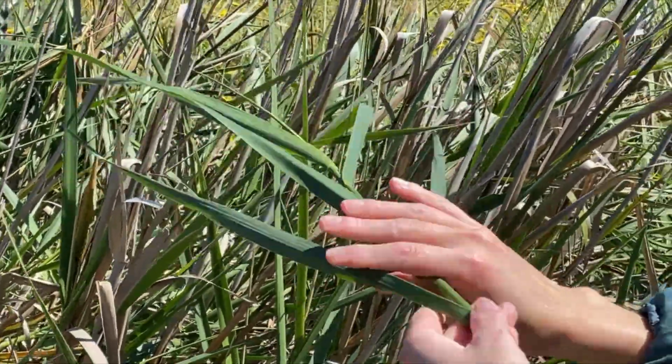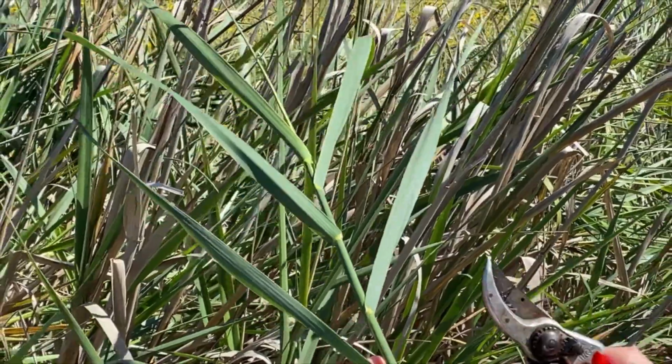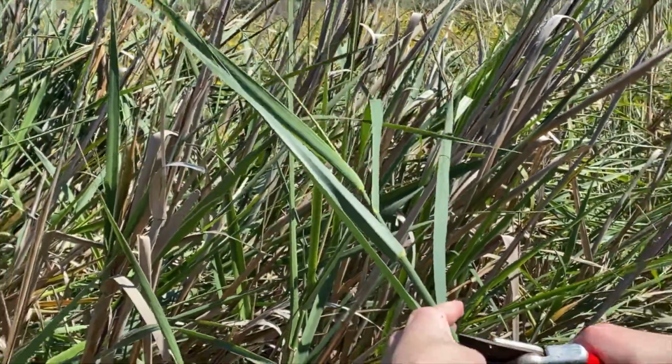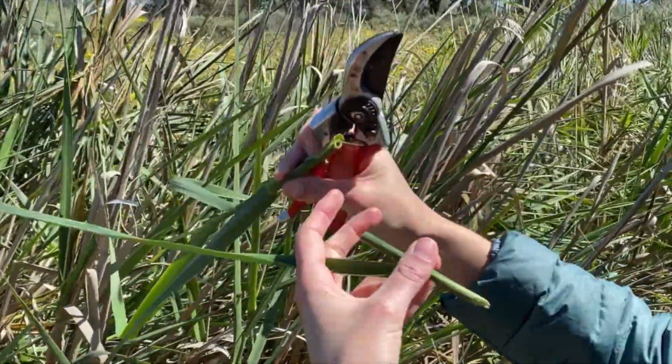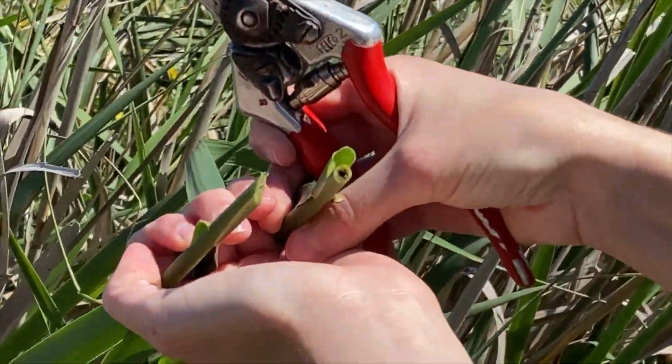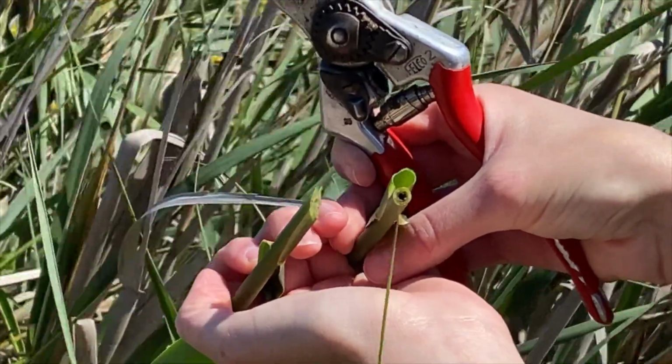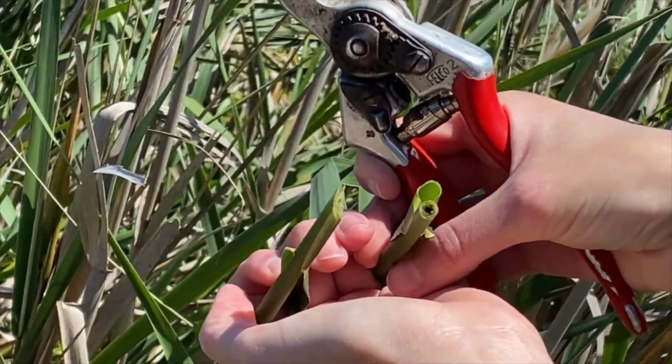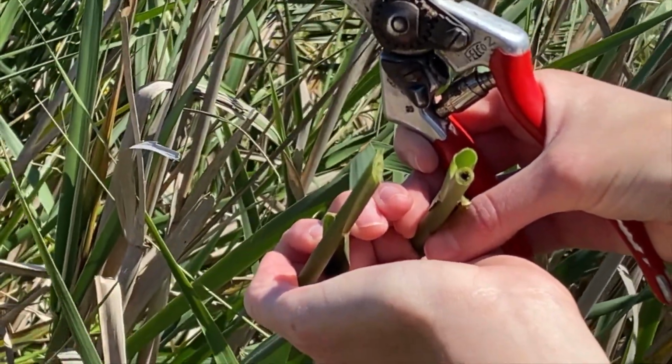Another feature of the grass family is that they have hollow stems. So it might be a little bit tough to see, but if you think of bamboo, it has hollow stems, and that is a characteristic of the grass family, so bamboo is in the grass family.